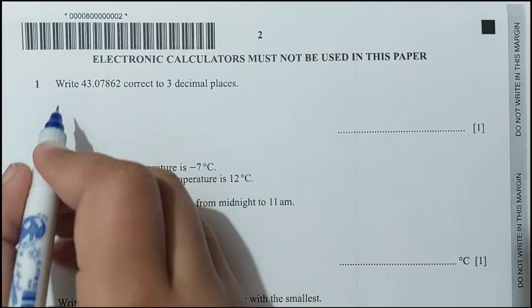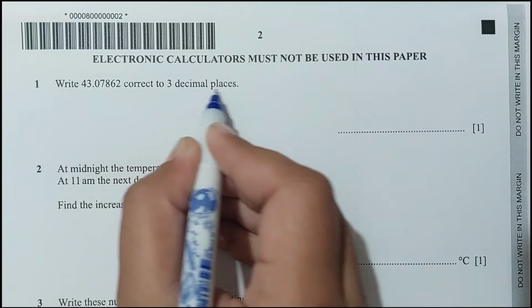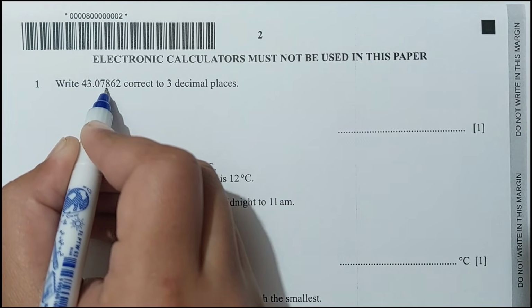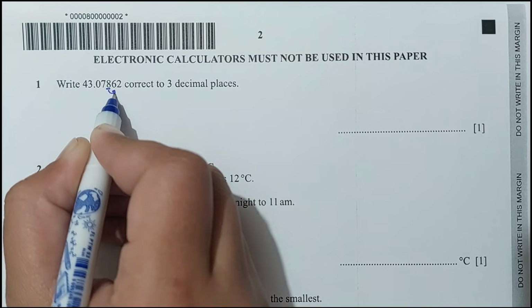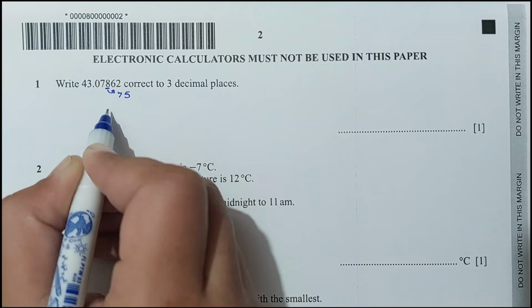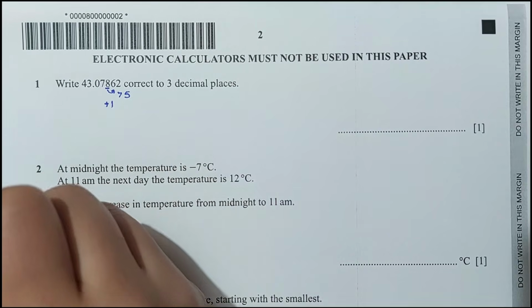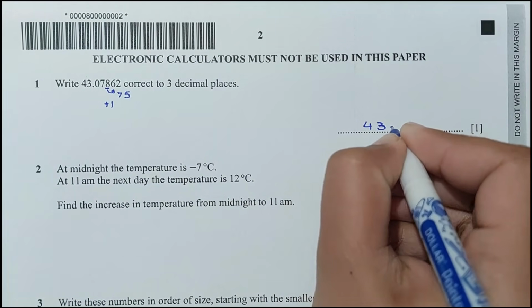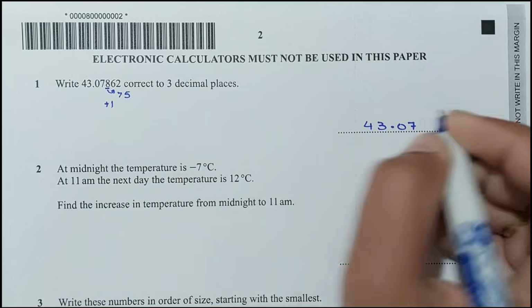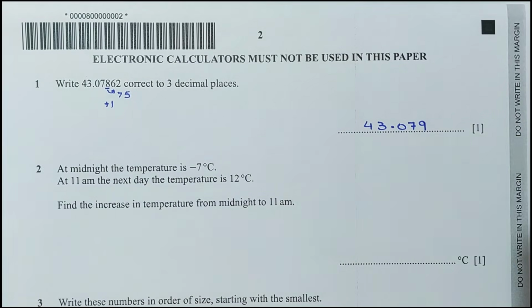Question number 1, we have to write this number correct to 3 decimal places. 1, 2 and 3. So this is the digit at the 3rd decimal place. The next digit is greater than 5, so we have to add 1 to this digit. It is rounding. So this is 43.07, and this 8 turns to 9.